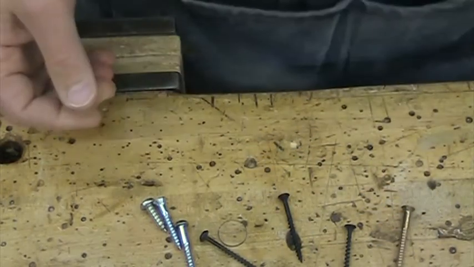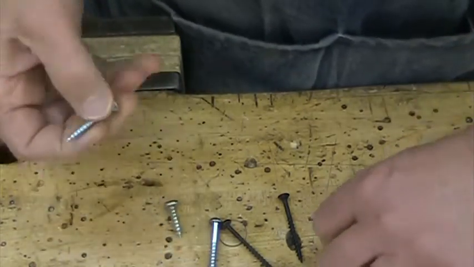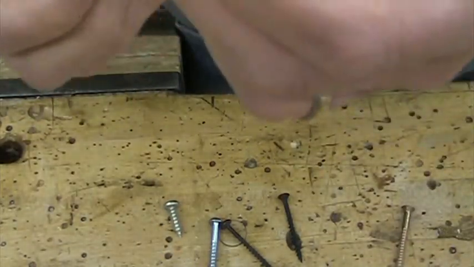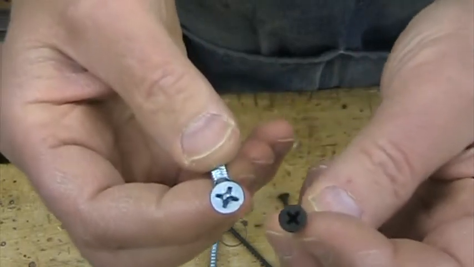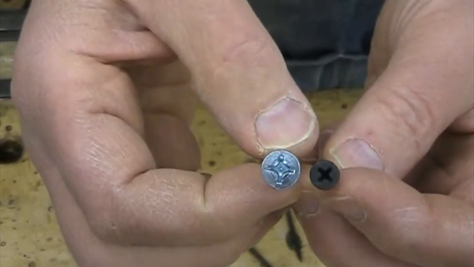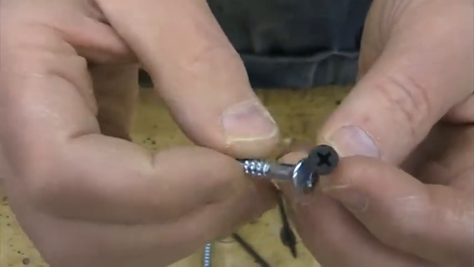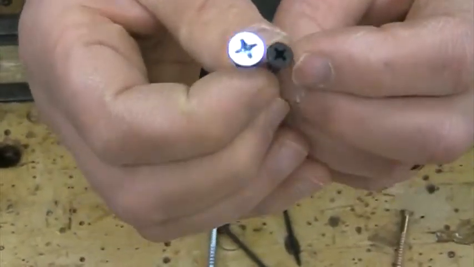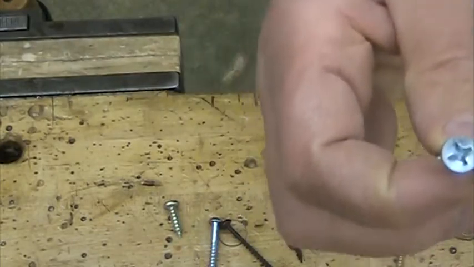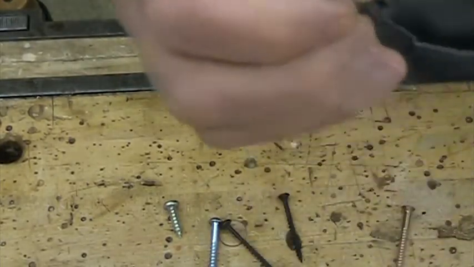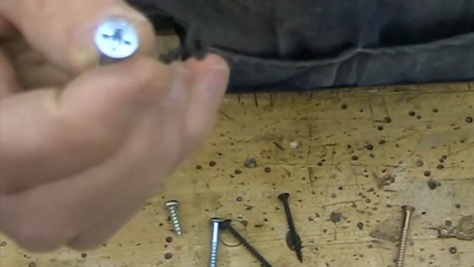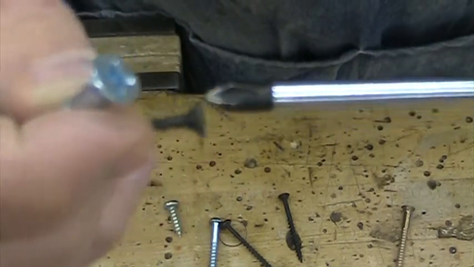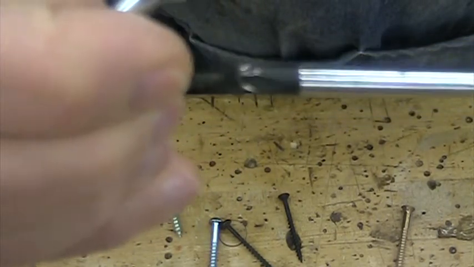The next most common one that you'll find is Phillips. Here, all drywall screws will have a Phillips head. That's just how they're made. And here's a regular wood screw. Again, same as the one I just had, but instead of a straight slot, it's got a Phillips slot. And again, Phillips screwdrivers come in sizes. So here is a number 2 Phillips, which is probably the most common. Where is it? There it is. And it fits into the screw just like that.